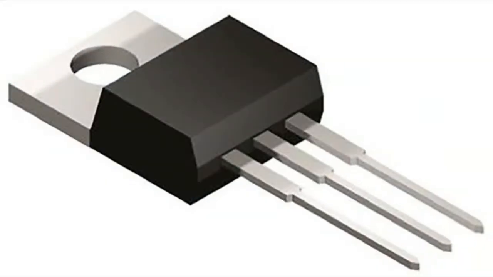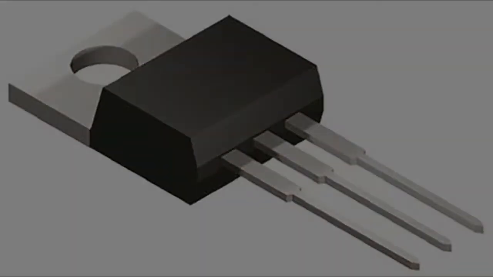So this is how the MOSFET is available in the market. It has three terminals. From the left side, the first terminal is gate, after that we have the drain terminal, and after that we have the source terminal. So let's understand the MOSFET as an engineer.